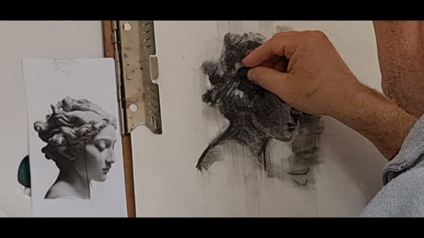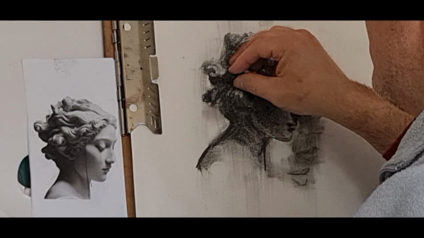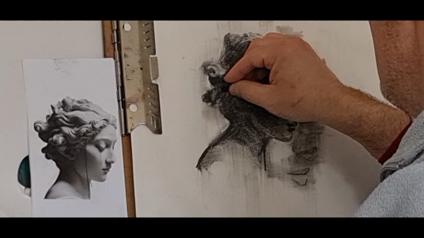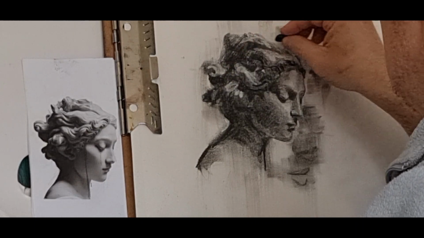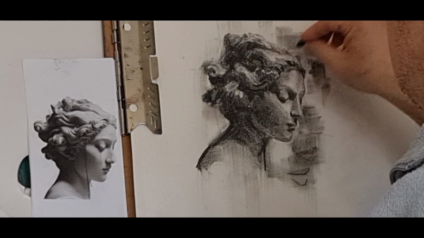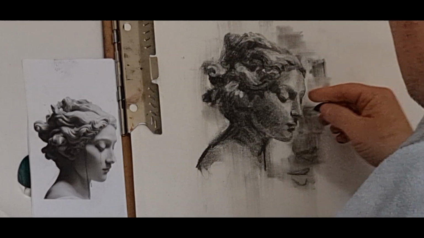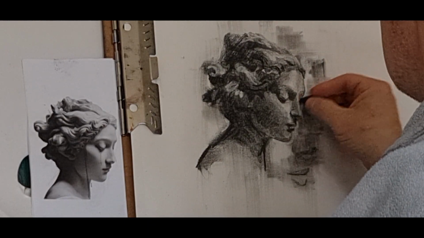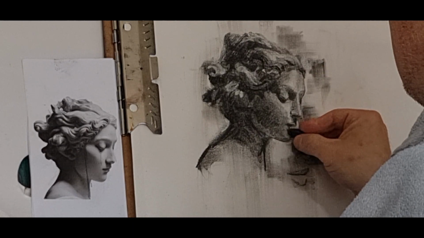Here I find it quite light. You've got rounded bits here for the masses of hair coming through here. Okay, I think it's time to give it a spray, so I can add some more darks down here.